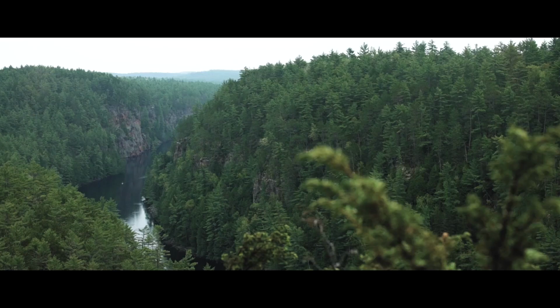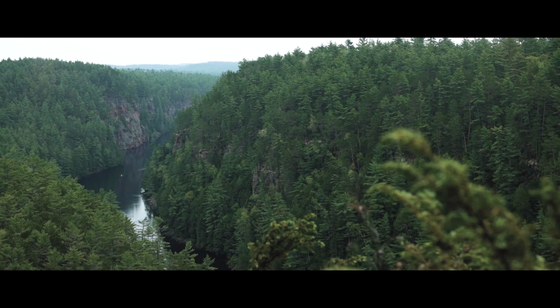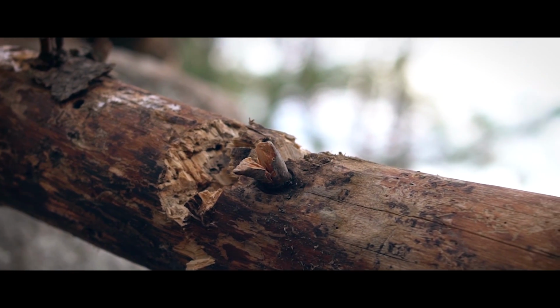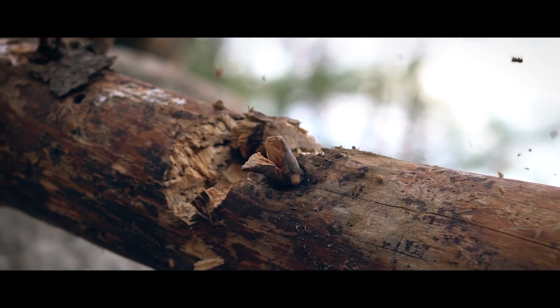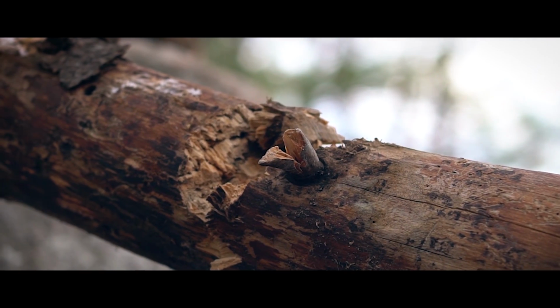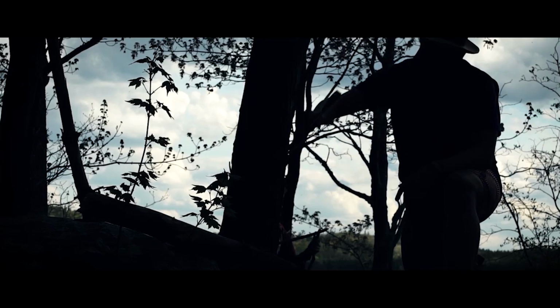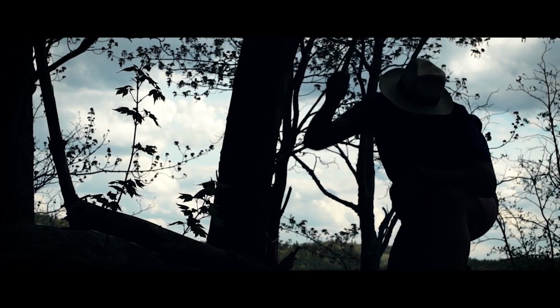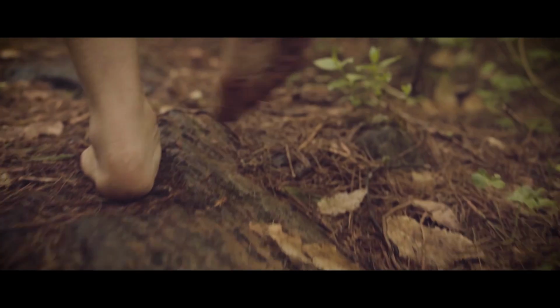Now I played around with the scene a little bit more, added some more layers, and this is what I got out of it. I went into this and made it a little bit thicker, adding in sounds of the forest J-cutting in and adding in the sounds of the axe reverberating, even the sounds of birds chirping before going into the next scene.